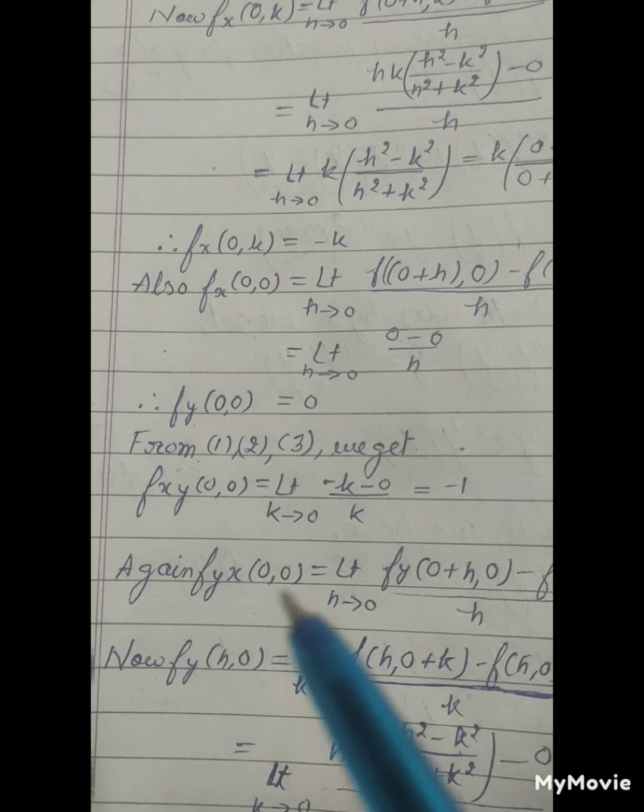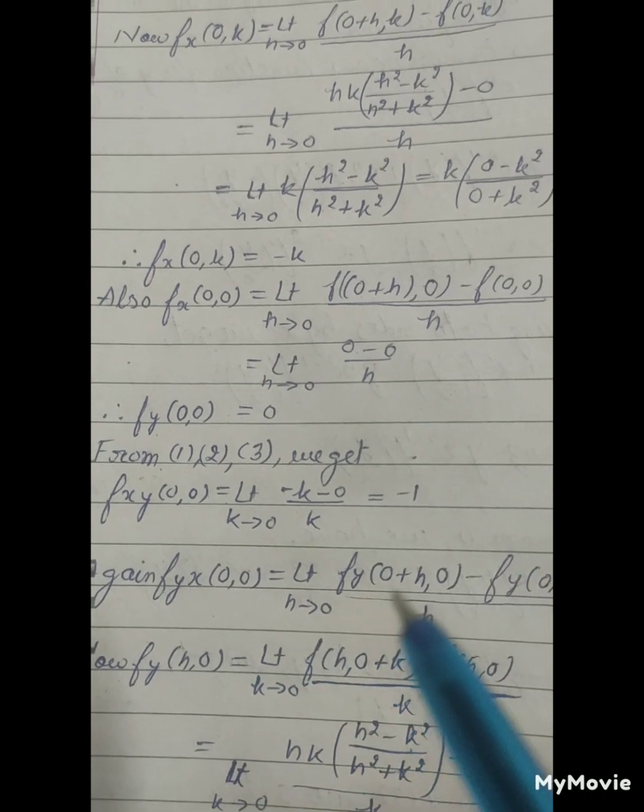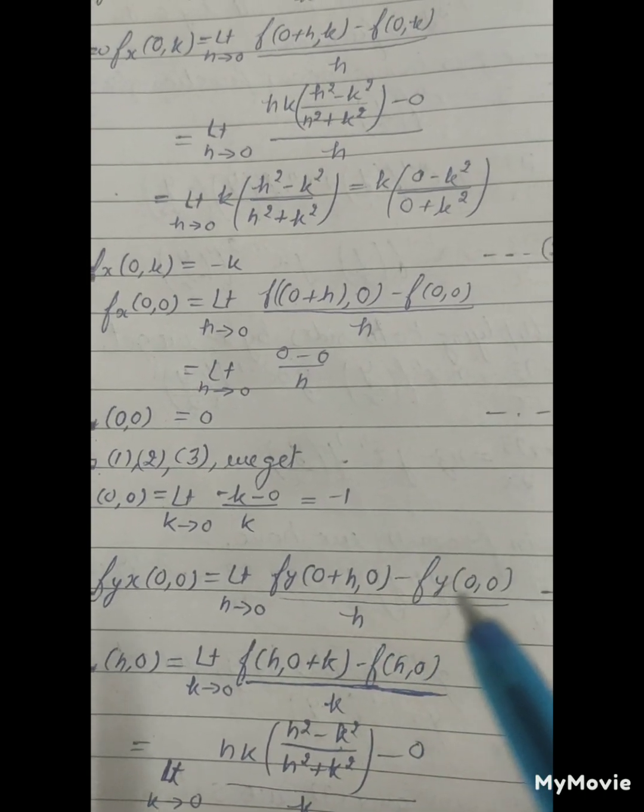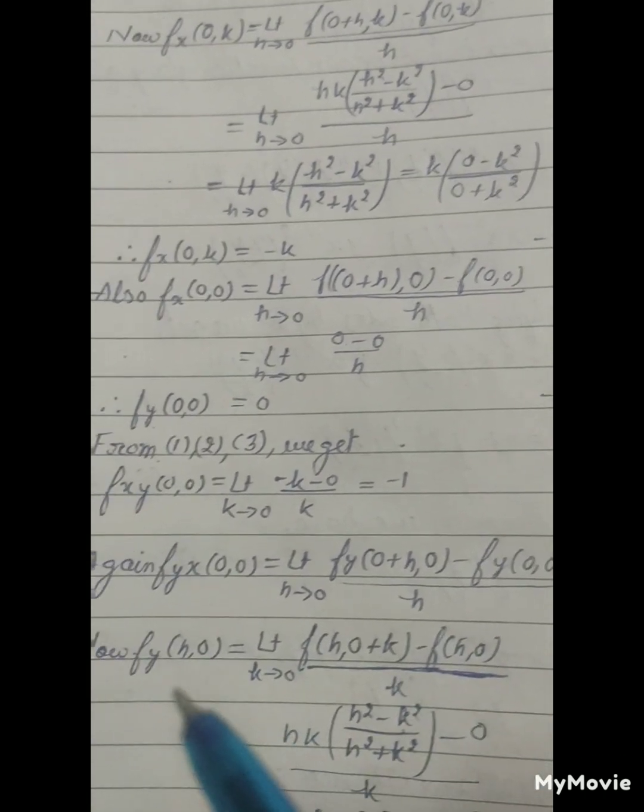Again f_yx(0,0) = limit h tends to 0 of [f_y(0+h,0) − f_y(0,0)]/h. Equation 4.